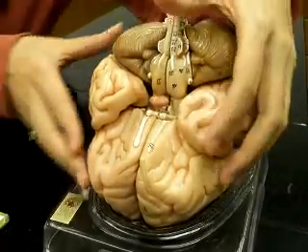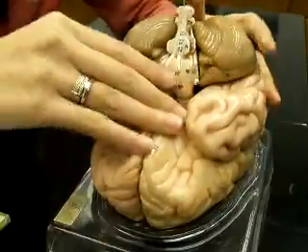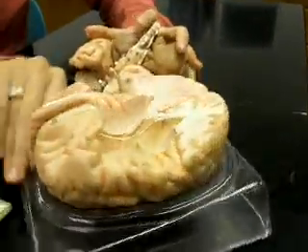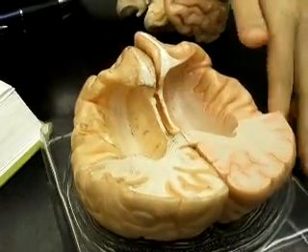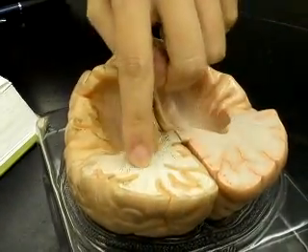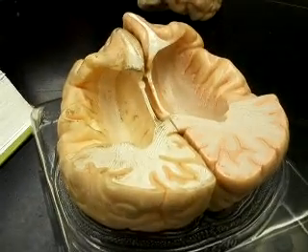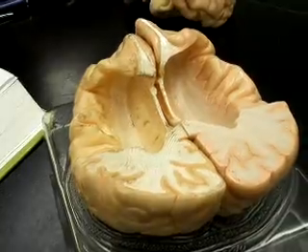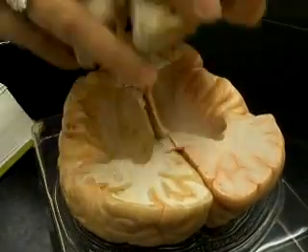You get the white matter, which is this part right here. And then you get the longitudinal fissure, which splits that line. You get the transverse fissure.